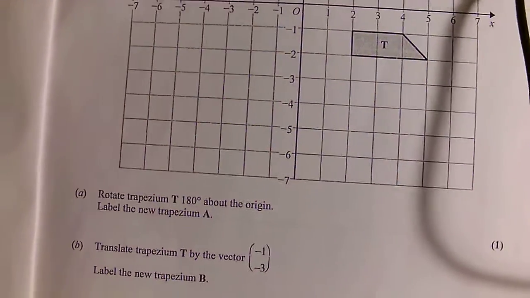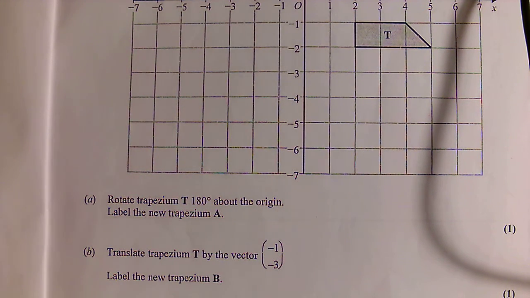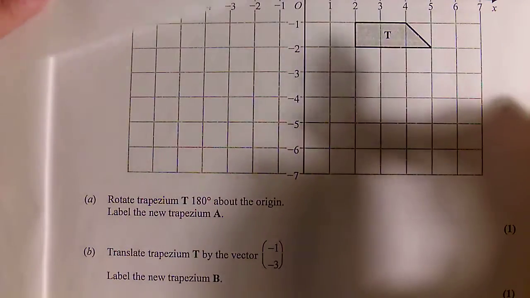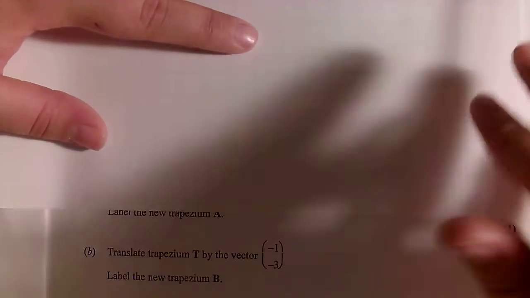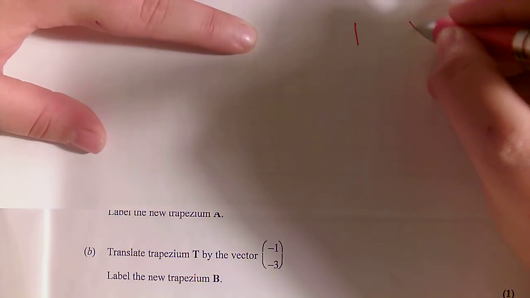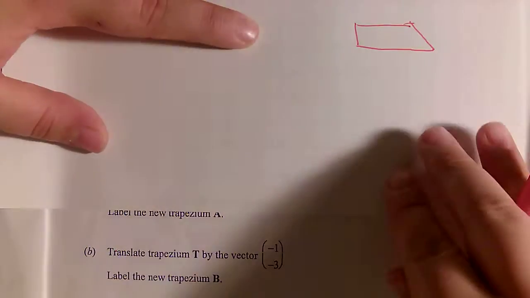Question 20. Rotate the trapezium 180 degrees about the origin. Label that new trapezium A. I don't have any tracing paper with me, so I'm going to try and do it with just a piece of paper. So trapezium T. If I try and draw this here, here we go. Obviously you're going to be using tracing paper.